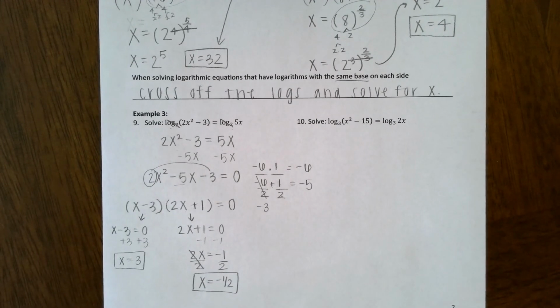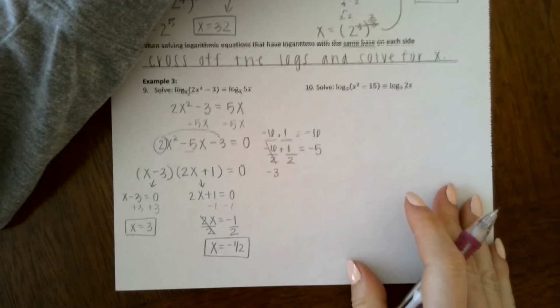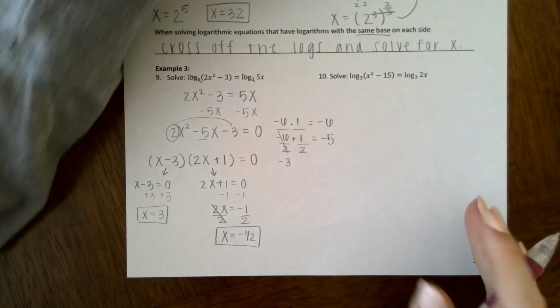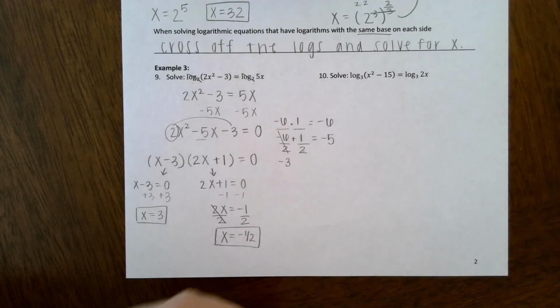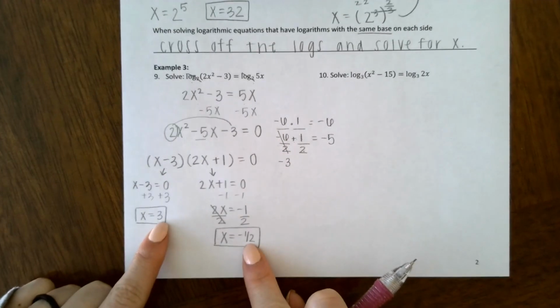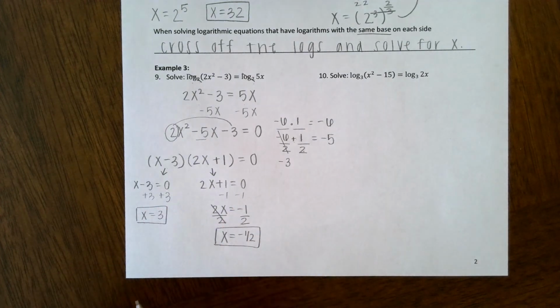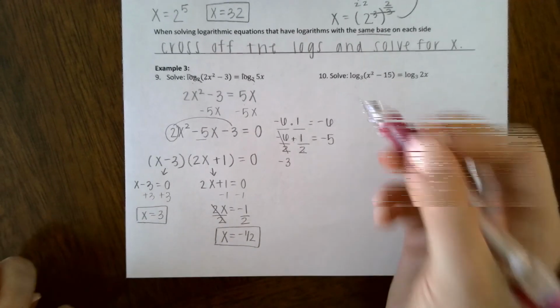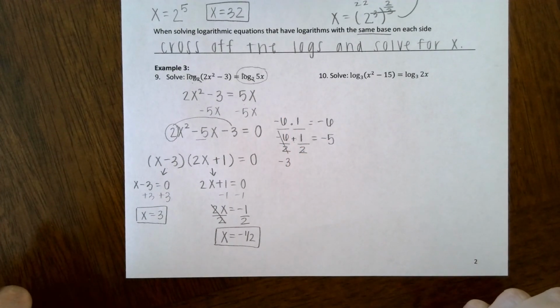Now, once I have my two answers, I need to do a little bit of work here to check and make sure that these answers are correct. We learned when we first started talking about logs that we can never take the log of a negative number. So what I'm going to do is plug both of these things into one side of my equation and just make sure that it's not negative. I like to use the one that's the easiest, so I'm going to use this log 2 of 5x.